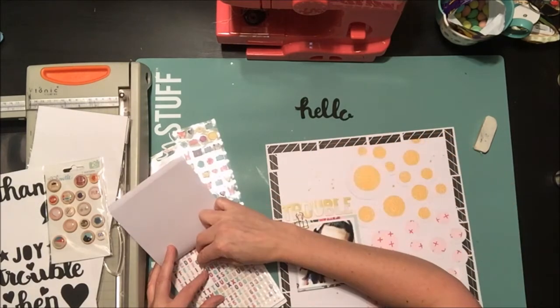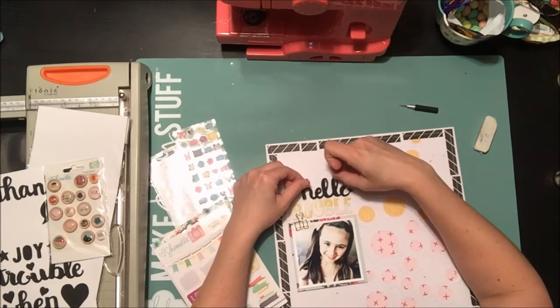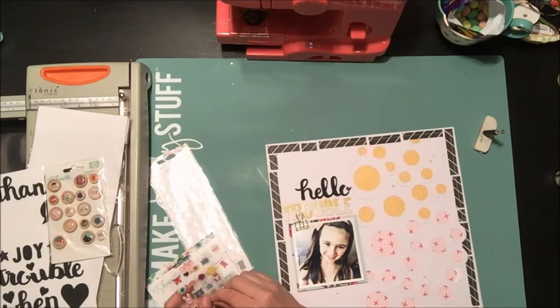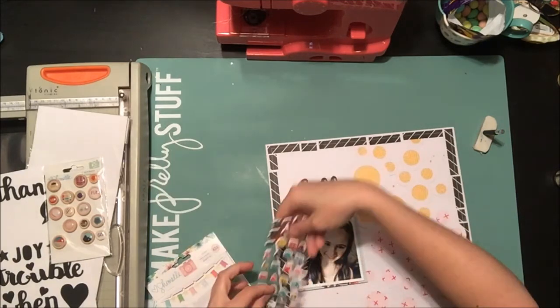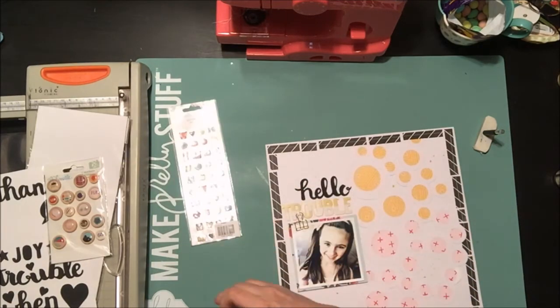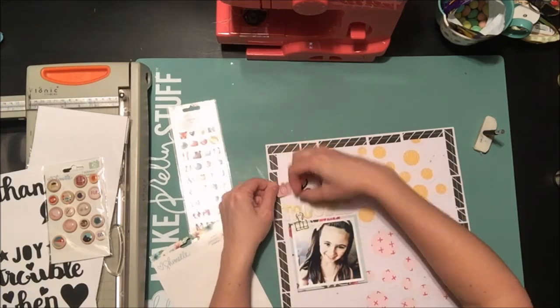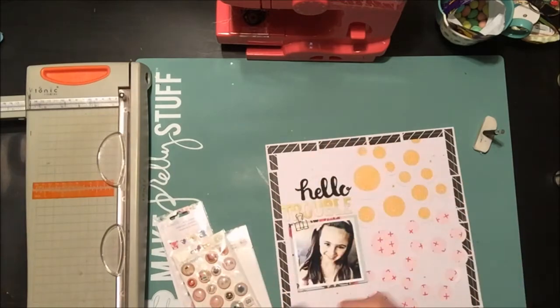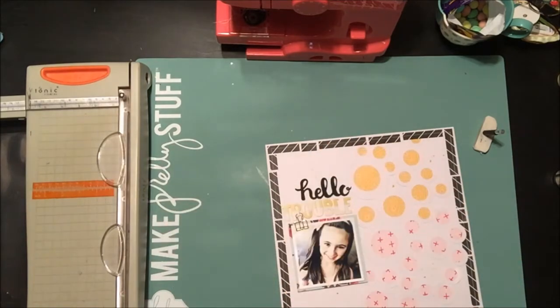And I kind of toy with what to do with my title, if I should leave it like that. And I end up deciding just to leave the hello. I think I was going to write "Here Comes Trouble" with those clear letter stickers, but I changed my mind. I kind of like that bigger hello, and the black coordinates with the black around the edge. So I don't know why I took those stars off. The stars look kind of good there.